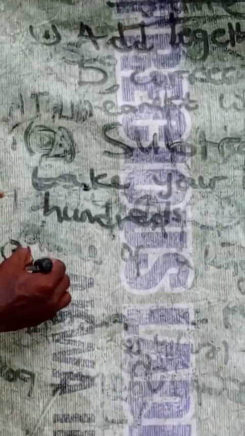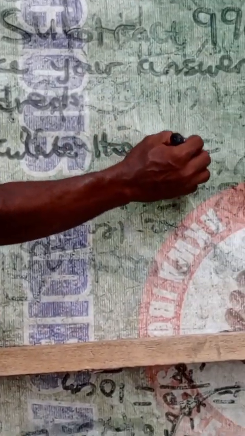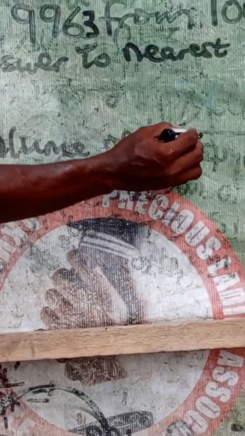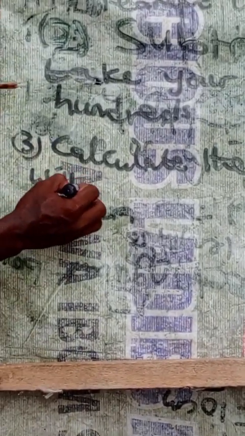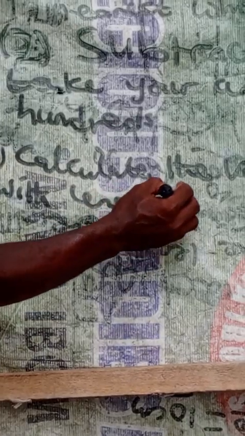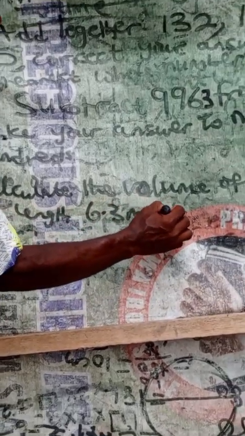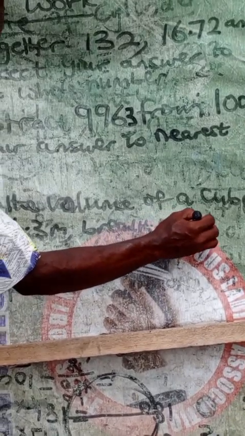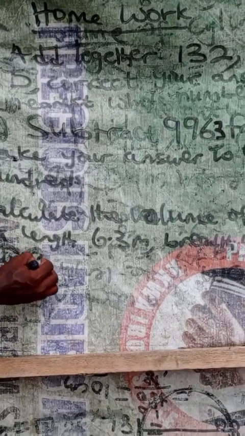The last one. Calculate the volume of a cuboid with length 6.3 meters, breadth 4.2 meters, and height 3 meters.